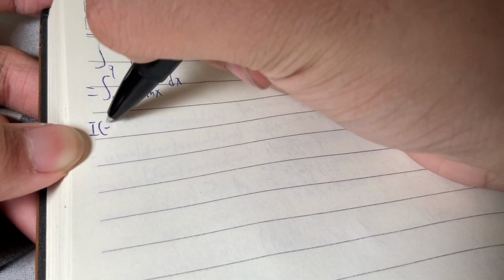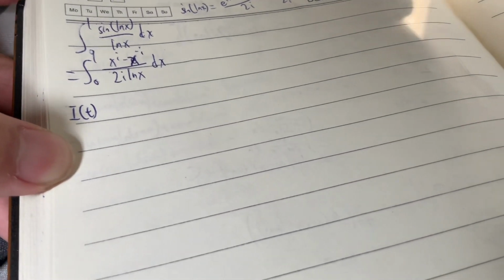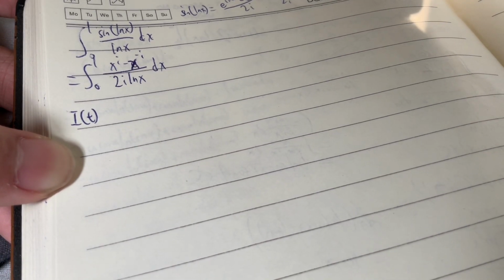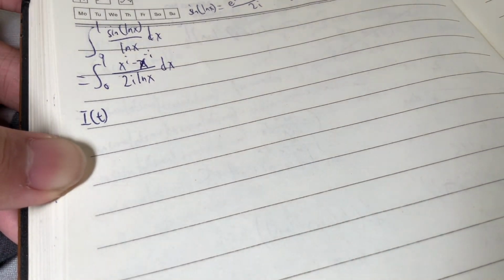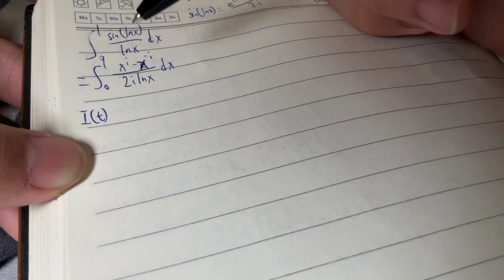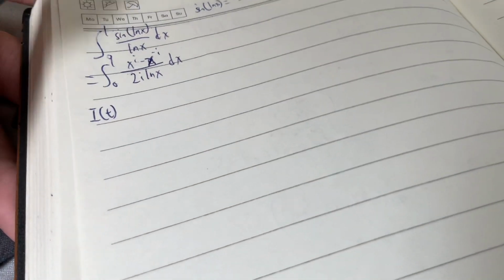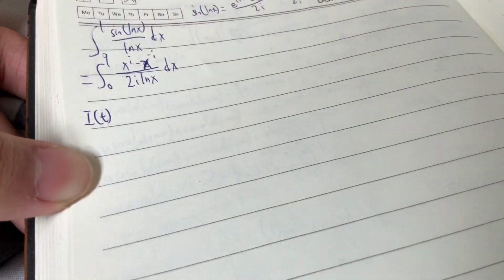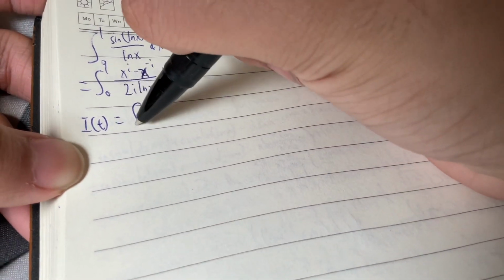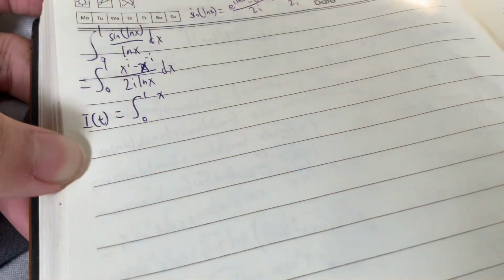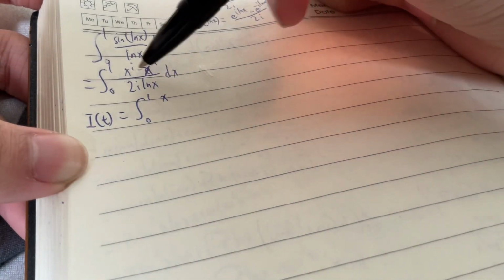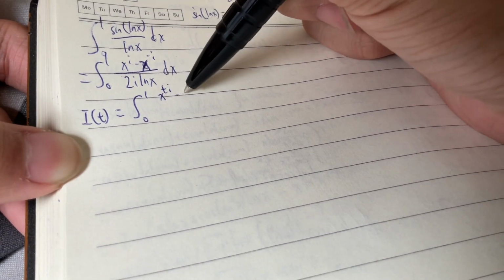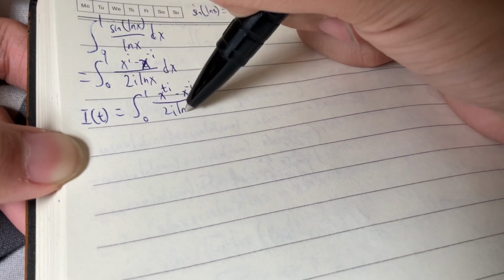We let our I of t. You can choose other variables you like, but don't choose x and don't choose i or e. I hate this variable so much because, just don't. i and e, they have a meaning, and don't use pi here. So I of t, this is the Feynman technique, from 0 to 1, and then I would like to put a variable which is called t here. x power of ti minus x power of negative i, over 2i ln x dx.